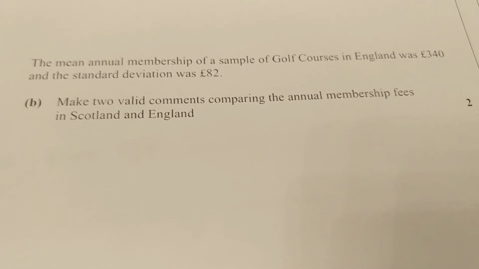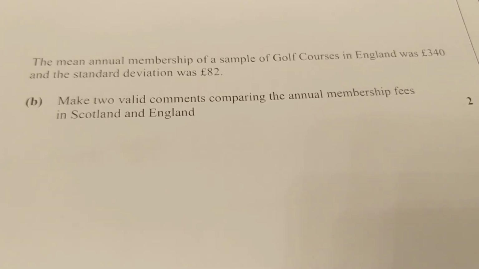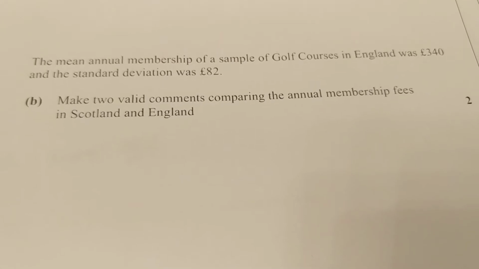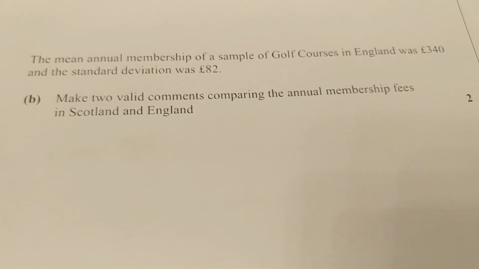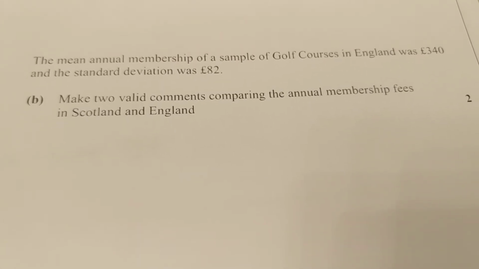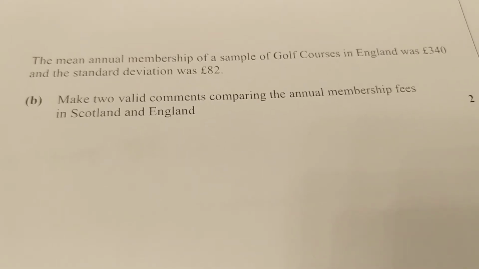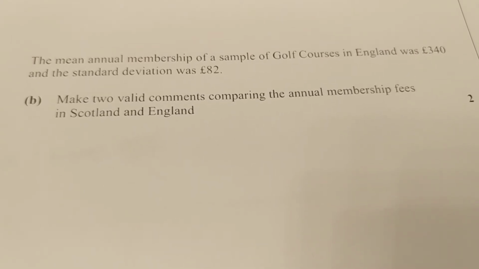So starting with on average or generally, the price of an annual membership of golf courses in Scotland is cheaper than the average annual membership of golf courses in England.